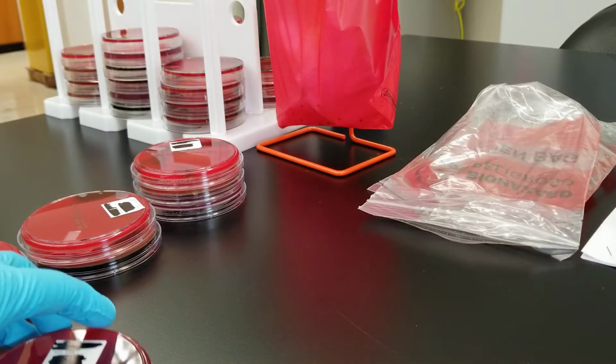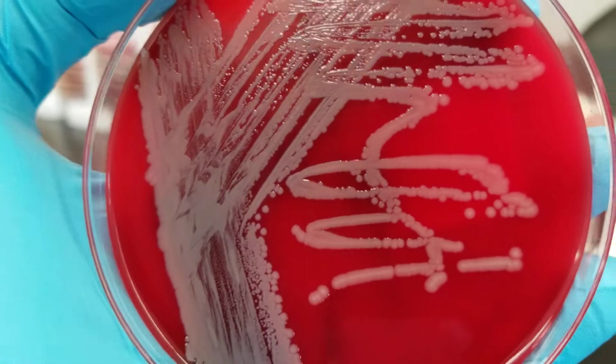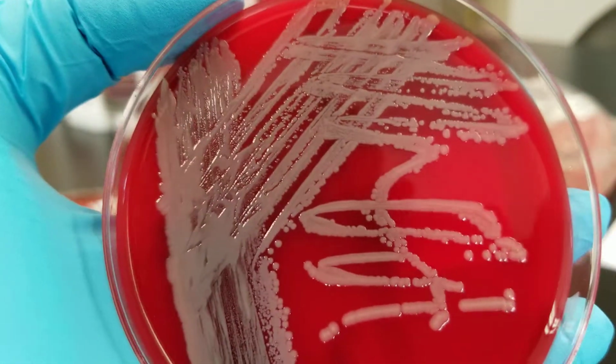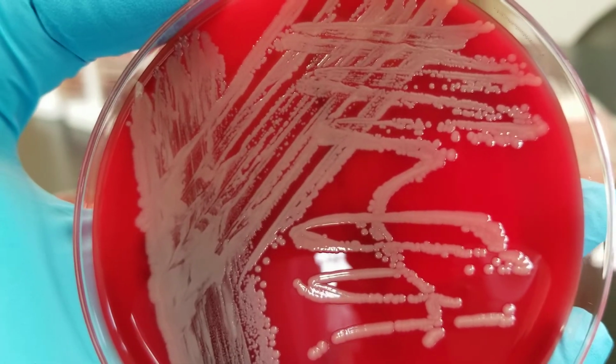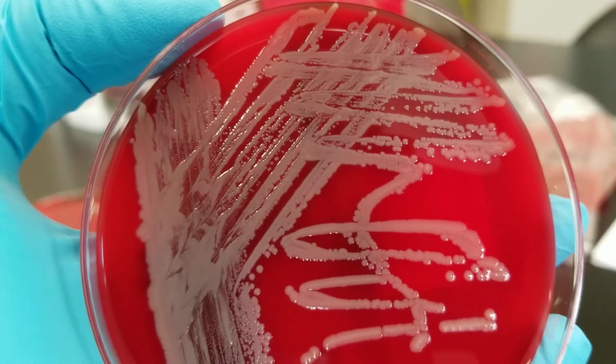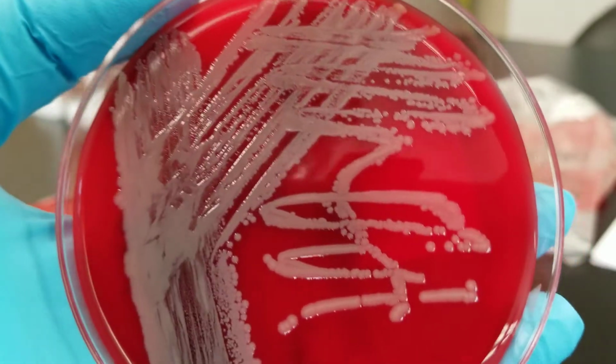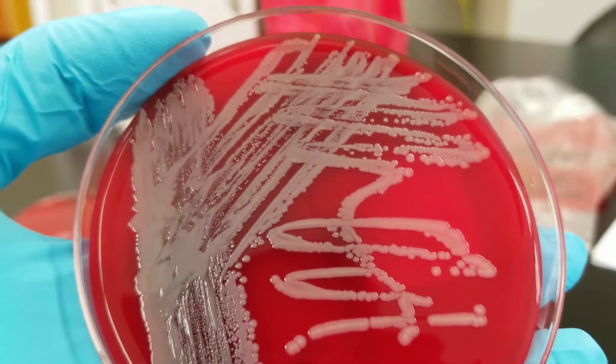And so the tech or the medical laboratory scientist went through and did subculture the staph and did run some susceptibility testing on that patient. I actually don't have the results for that.